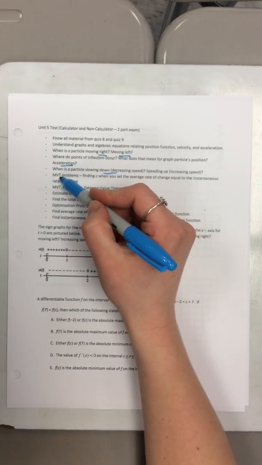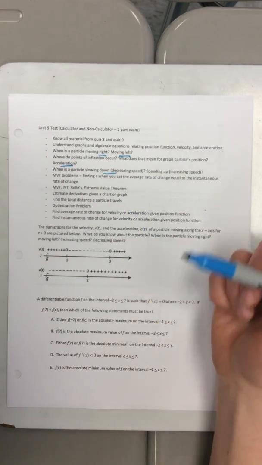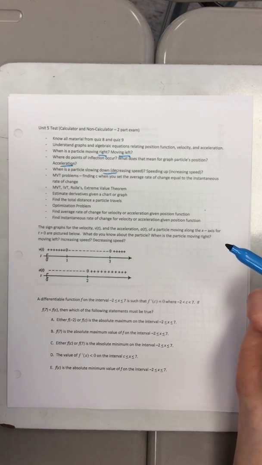There are problems relating MVT, IVT, Rolle's theorem, extreme value theorem. Make sure that you look back at them. Make sure that you look at your homework problems that deal with them so that you're able to do those.